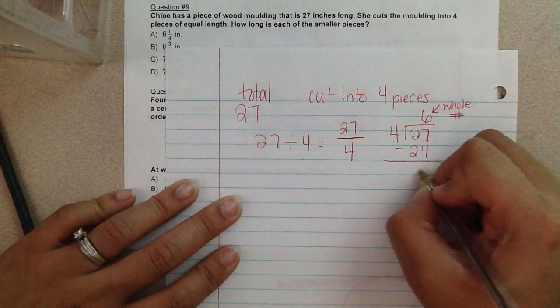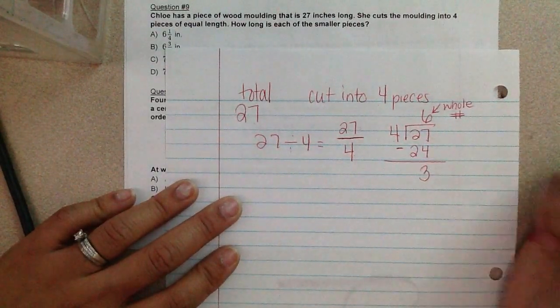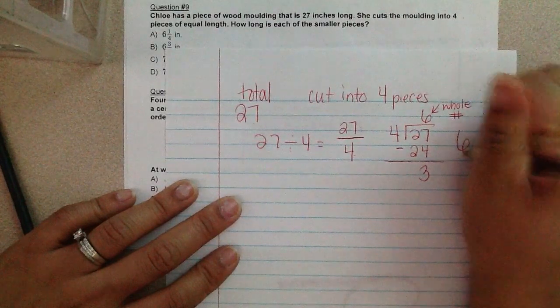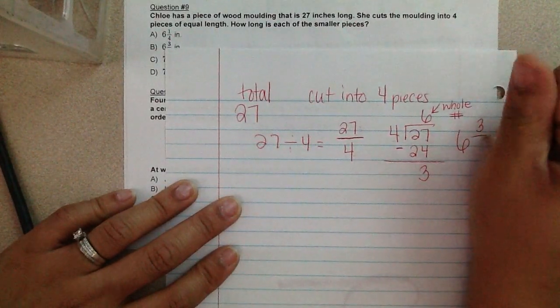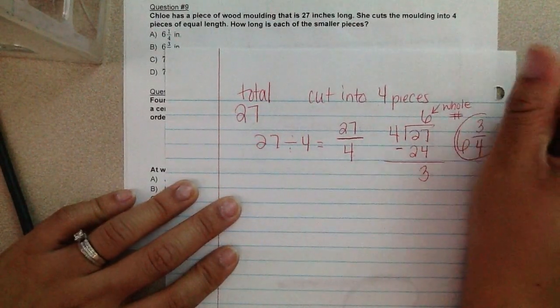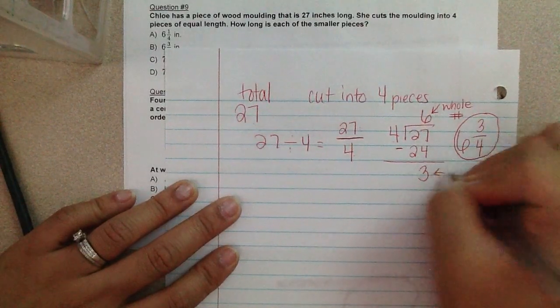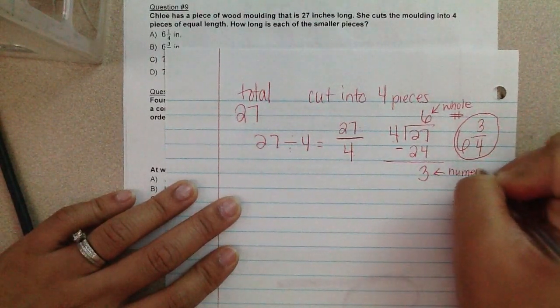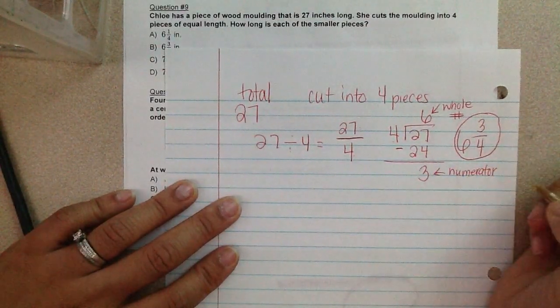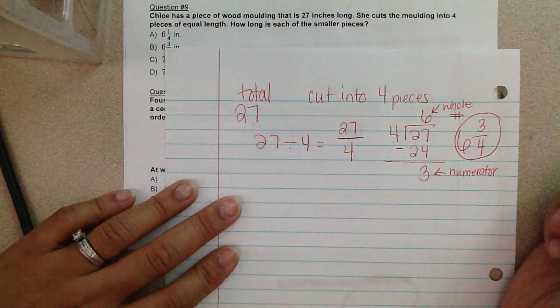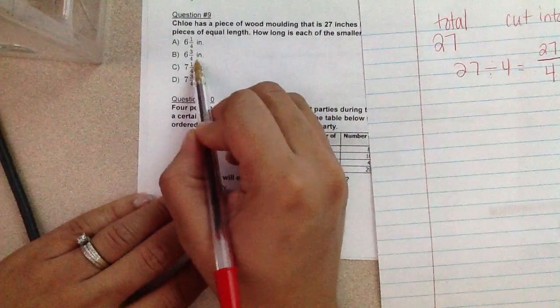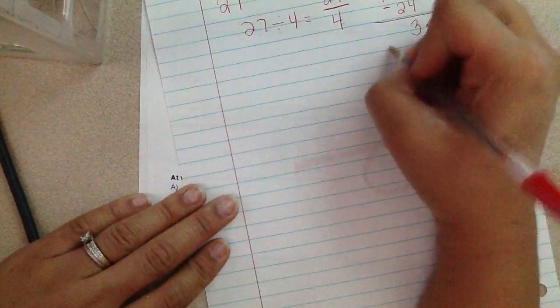27 minus 24 is 3. So I have 6 wholes and 3 fourths as my answer, because I keep my same denominator, and this is my numerator. So 6 and 3 fourths is answer choice B, and that is my best answer.